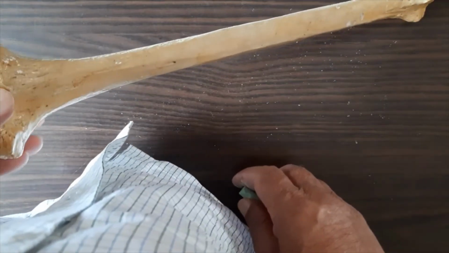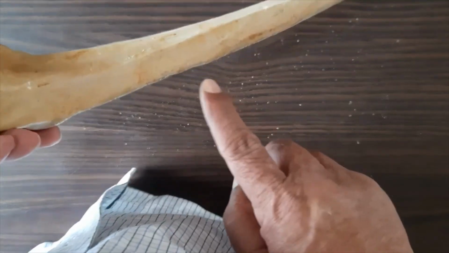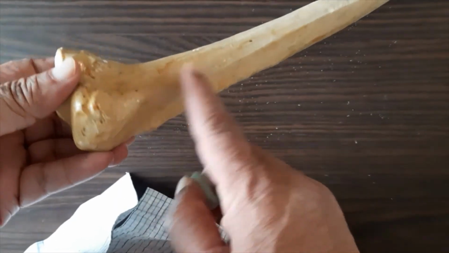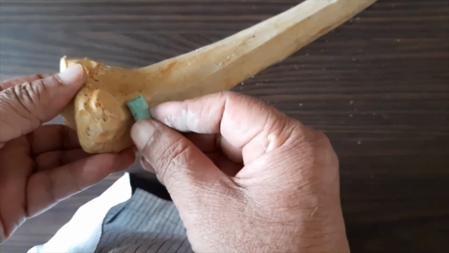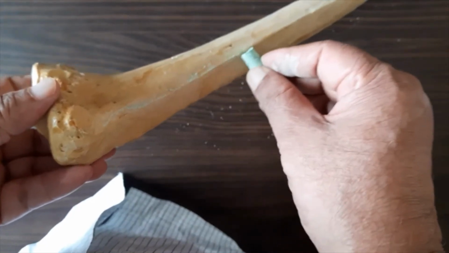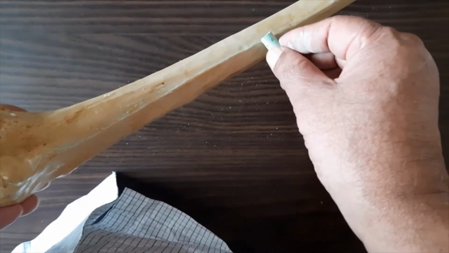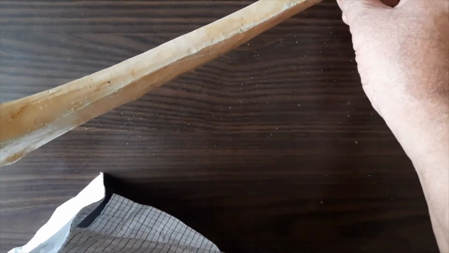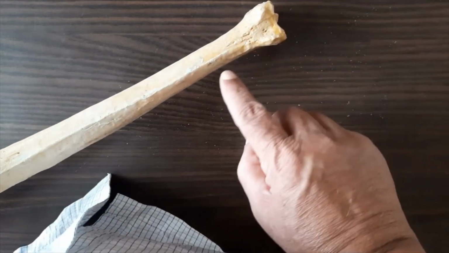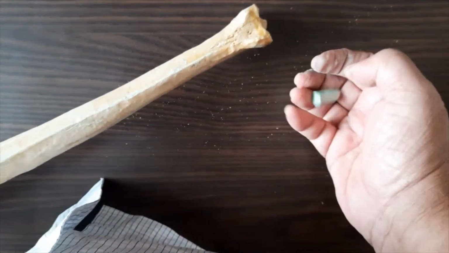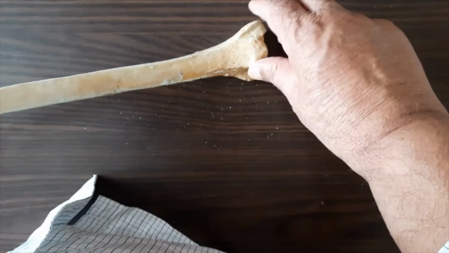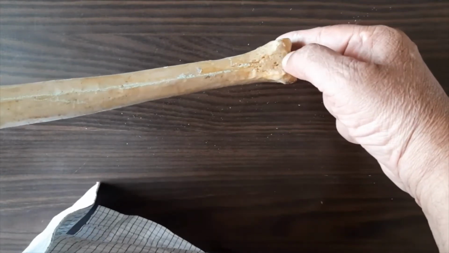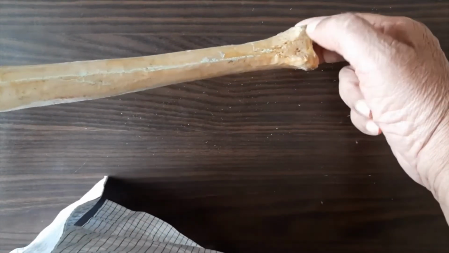Now let us come to the lateral border or interosseous border. See this sharp margin, this is the lateral border or interosseous border. It begins just below the facet for the fibula, and you can keep on tracing this border. This is the lateral border, and lower down it goes towards a notch at the lower end of the tibia. This laterally facing notch on the lateral side is called the fibular notch.